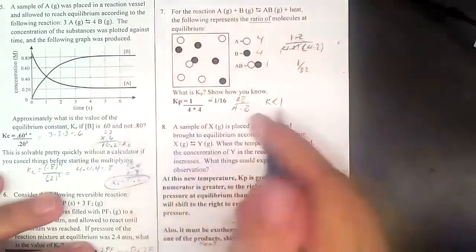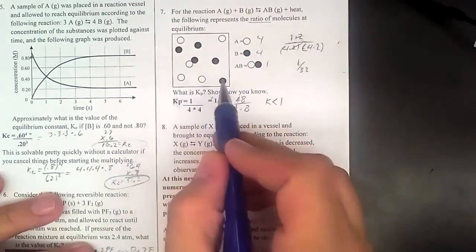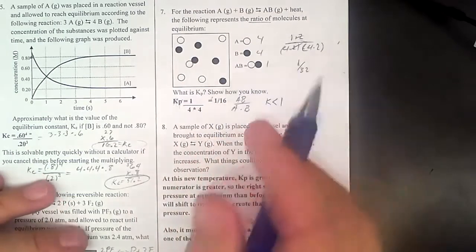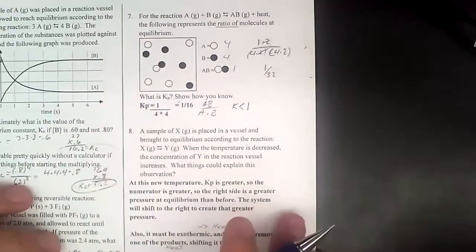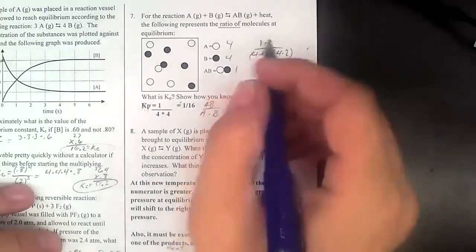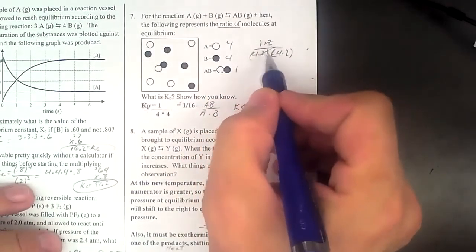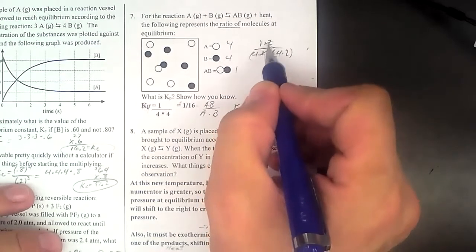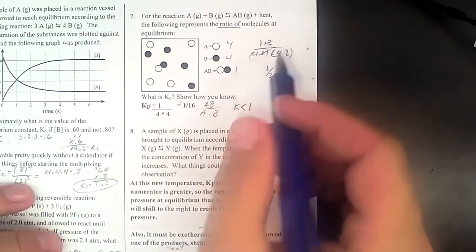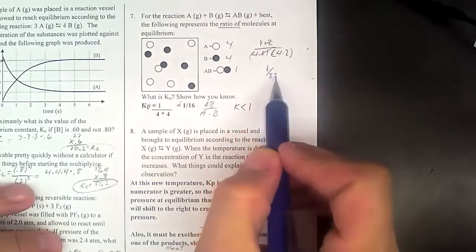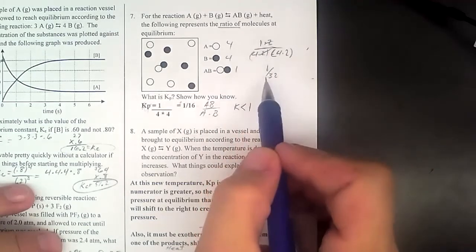However, is it really that many molecules? No, that's just the ratio. So what would happen if it was like double that? Everything would be double, and the 2's would not cancel out. You can notice I multiplied everything by 2. I could cancel out this 2 and that 2, but then I would actually get 1/32. You can hit pause and have a think, but I'd get 1/32.